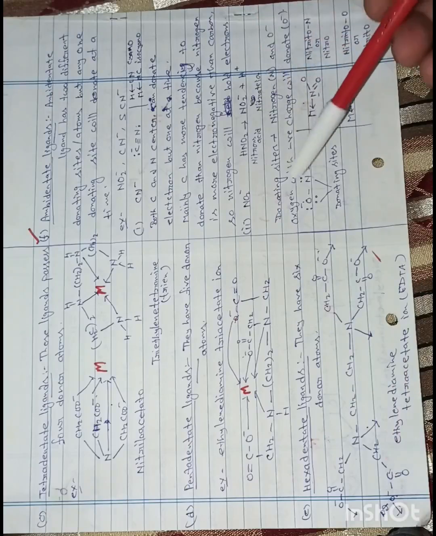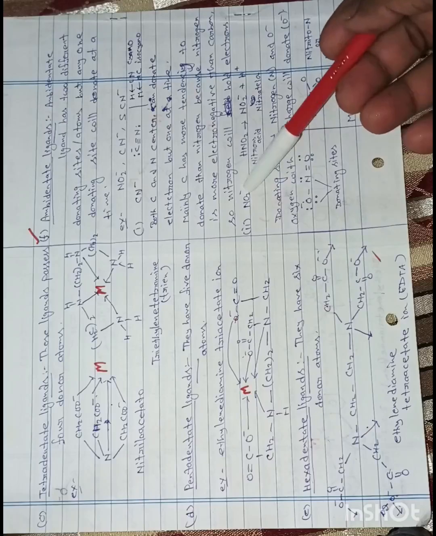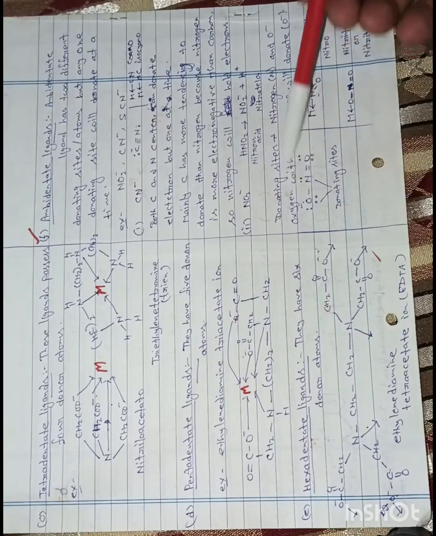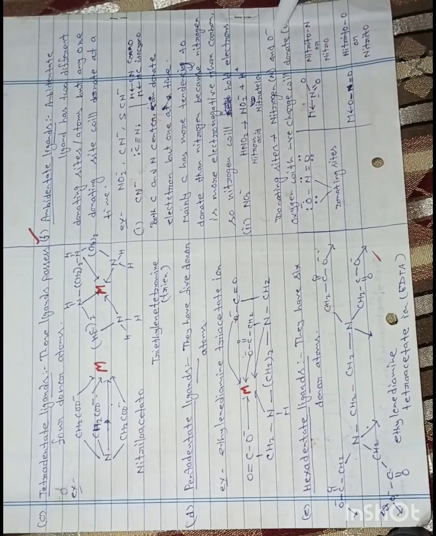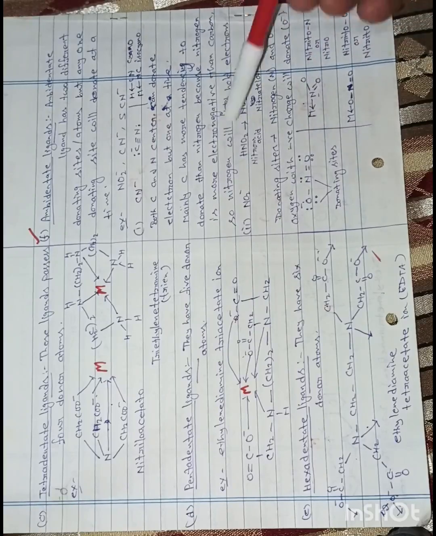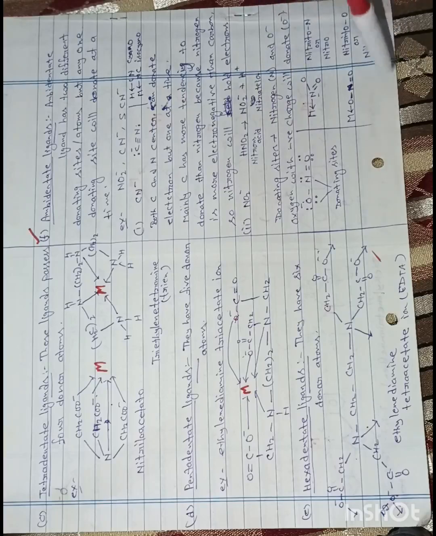Okay, the second is nitrite, NO2 minus. Here nitrous acid converts into the nitrite ion by losing an H plus ion. The donating sites will be nitrogen and oxygen. It means nitrogen and oxygen both can donate the electrons, but at a time only one will give the lone pair of electrons to the central atom.